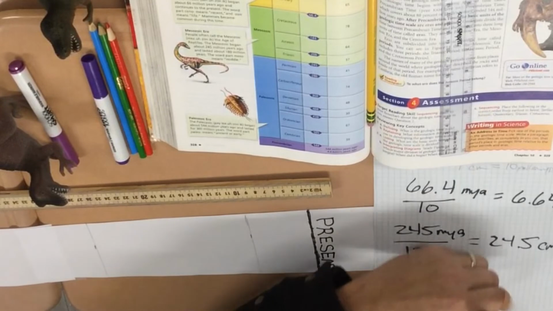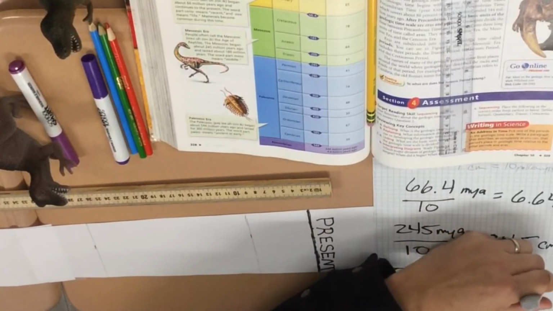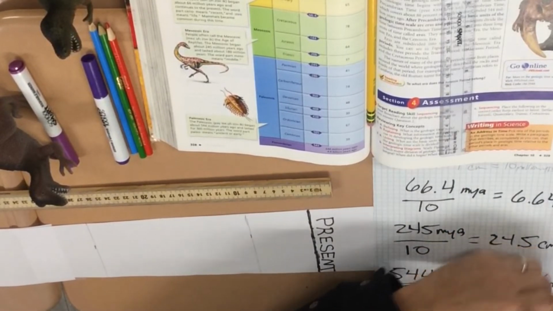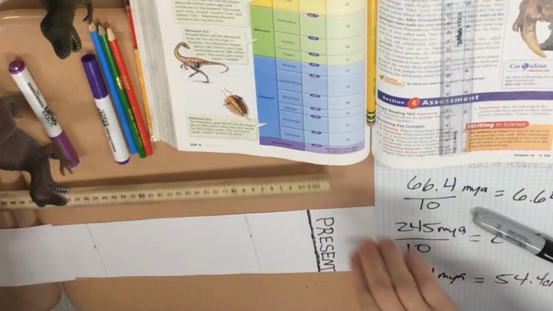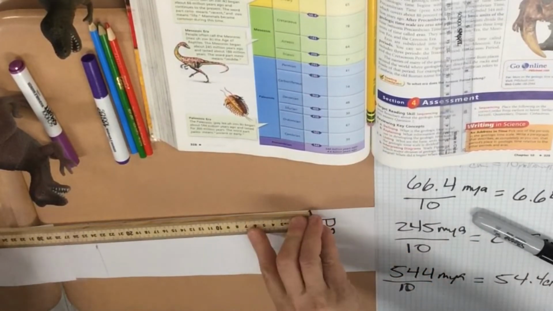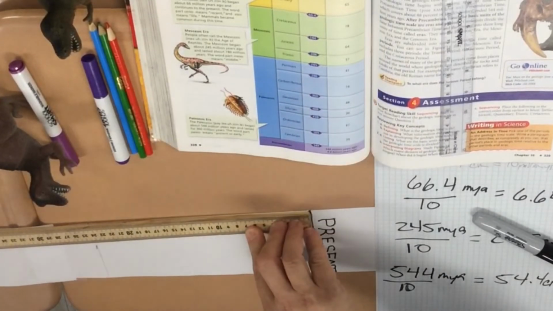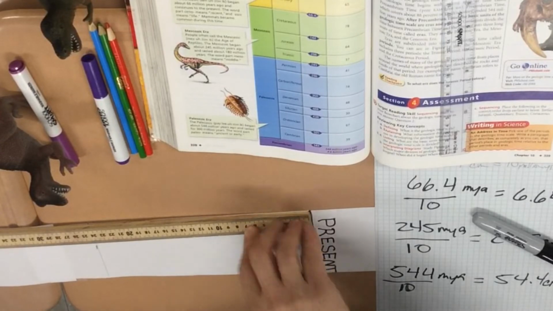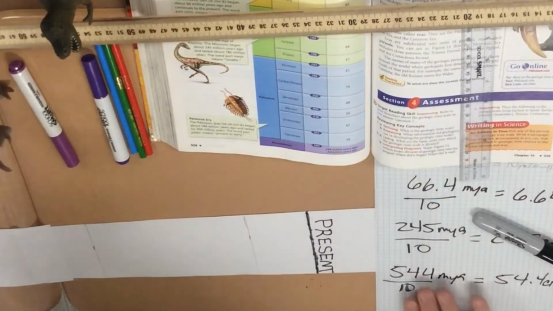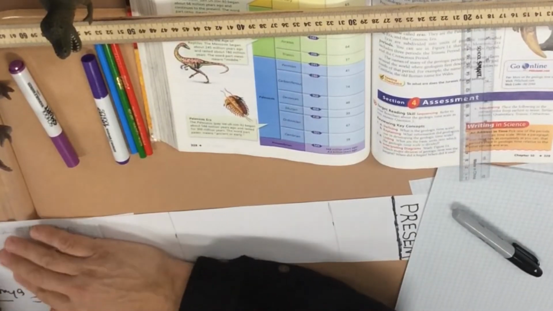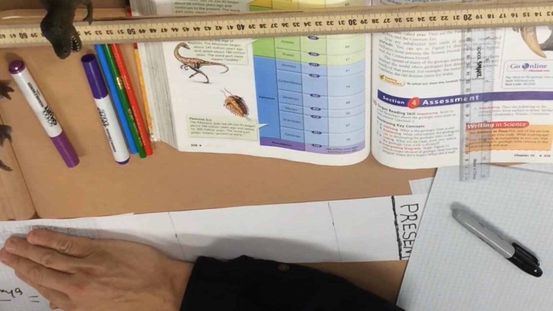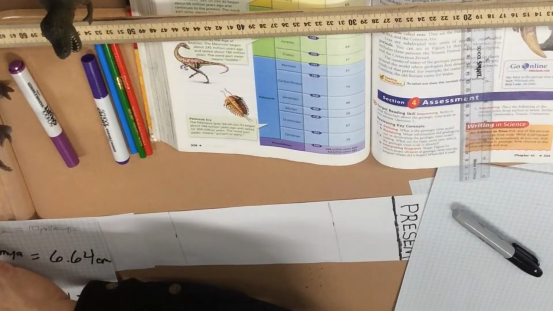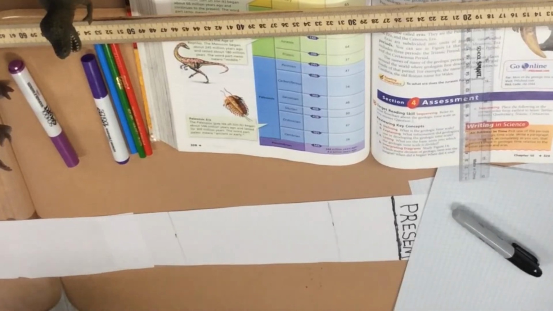Divide that by 10, and I get 54.4 centimeters. Measuring back from the present, I get 50, 51, 52, 53, 54.4 is right there. Square it up. And there's my division.